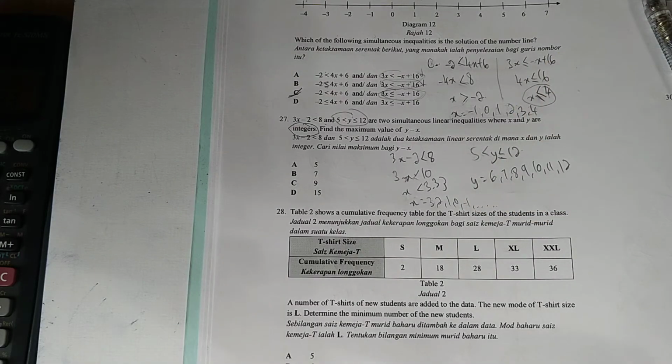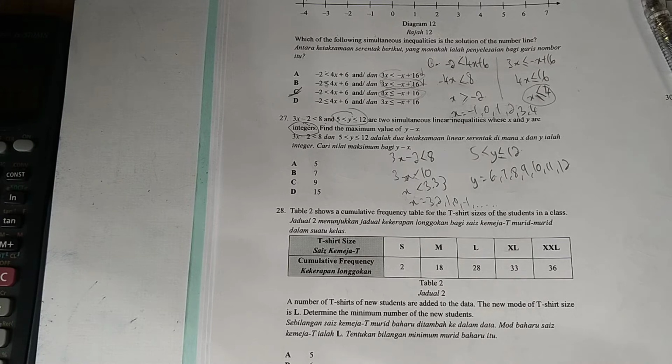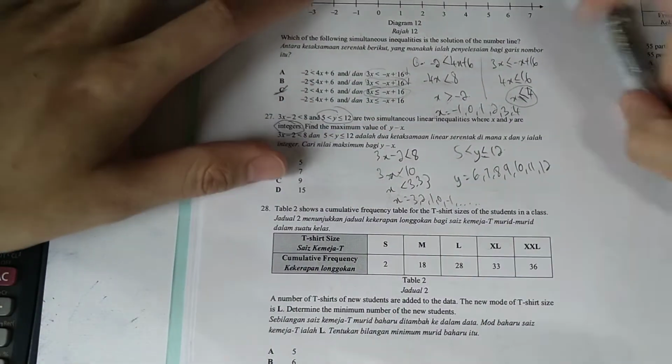Smaller than 3.33. Okay, 4, kenapa tak boleh 4? Okay, sebab dia sudah bagi tahu lah, smaller than 3.33. So why you include the 4? So the closest integer that is smaller than 3.33 is 3. So it's like 3, 2, 1 and so on lah. Okay, find the maximum value of y minus x.